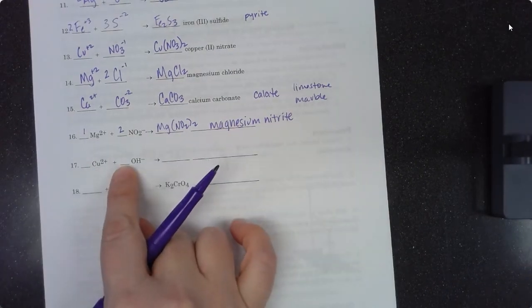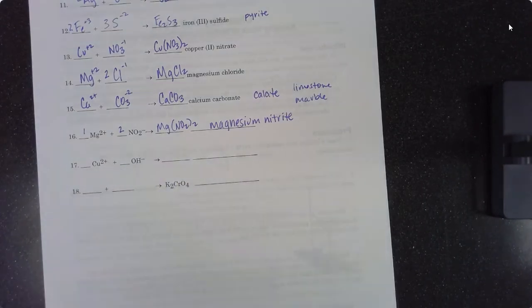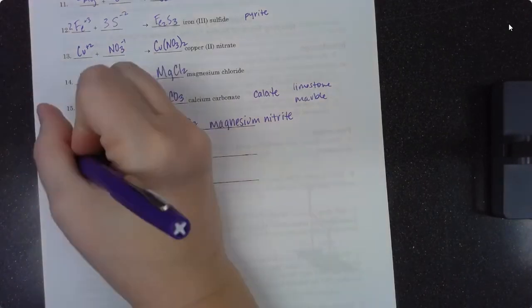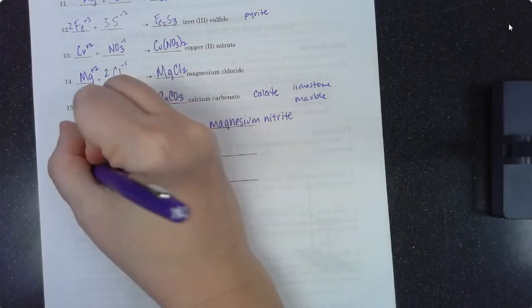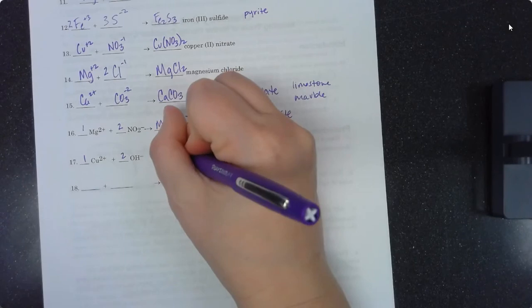Copper and hydroxide. This is actually a compound that I make when I get rid of those blue liquids. We get some sodium hydroxide and we precipitate out copper hydroxide, which is also pretty. When I do that, I'll show you guys. It's nice looking. So we end up with copper 2.